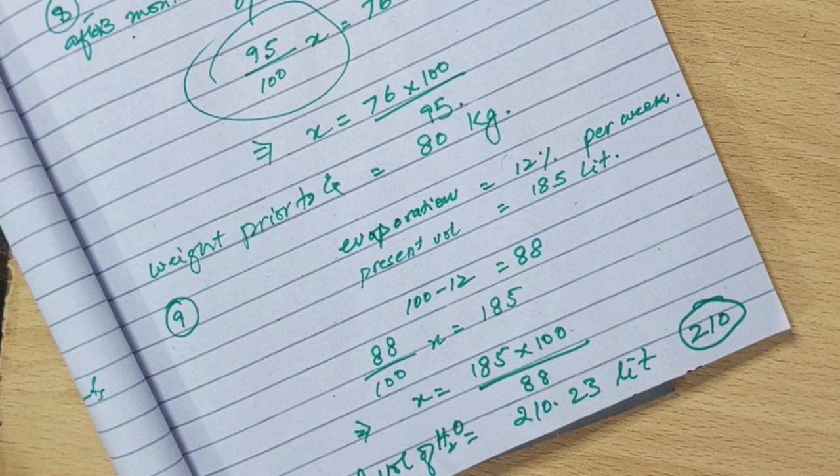So my dear students, time to say goodbye. I hope you have understood the reverse form of percentage. So this was the reverse form.